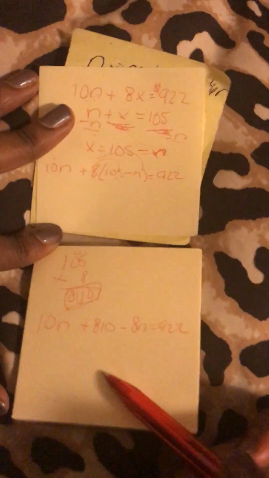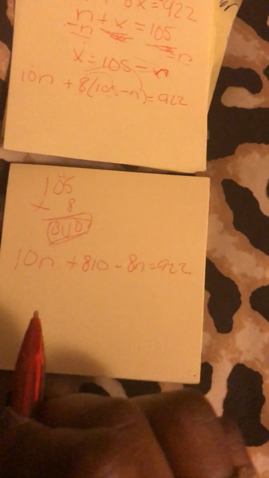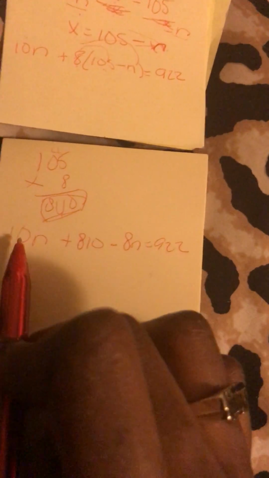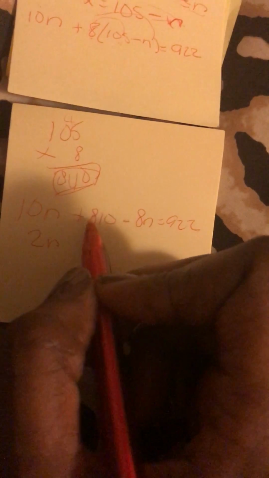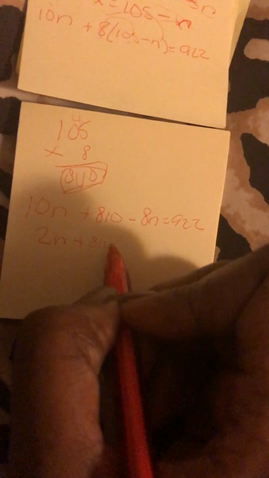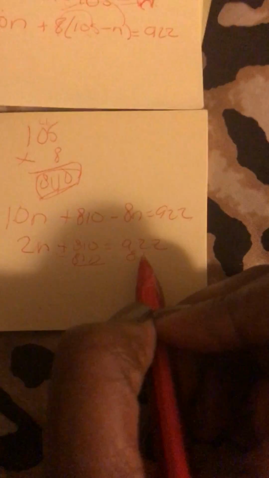Almost there. We will have our N shortly. Combine like terms. A positive 10 and a negative 8 tells me I have to subtract, and I'm going to keep the sign of the bigger number. 2N plus 840 equals 922. Subtract that 840.